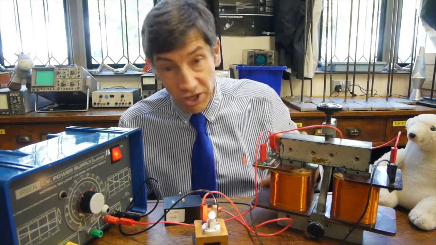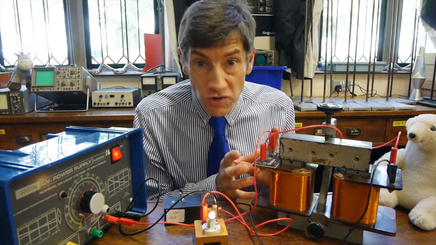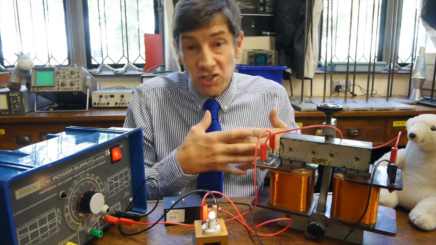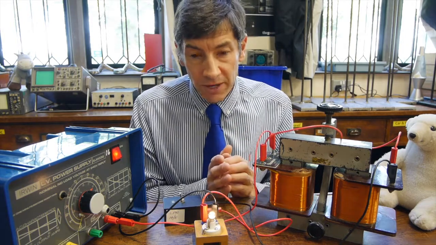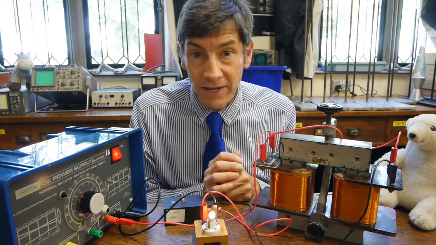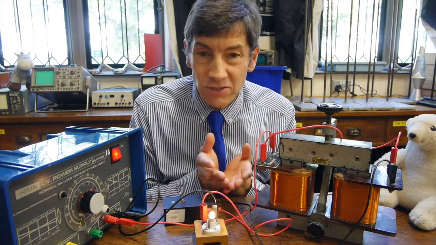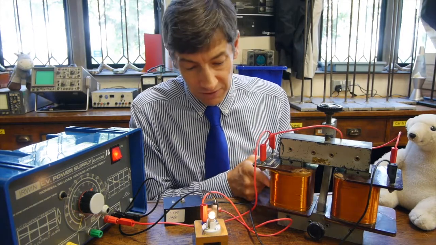In other words, the changing magnetic field in these coils opposes the current rushing in. So it kind of slows down the rate of change of current. So instead of the current being on and the light lighting rapidly, the current tries to go on rapidly, but it fails and it comes up slowly, opposed by the changing magnetic field in these.